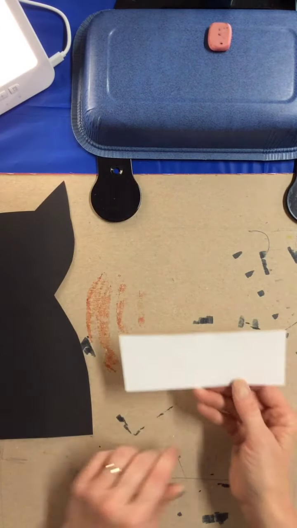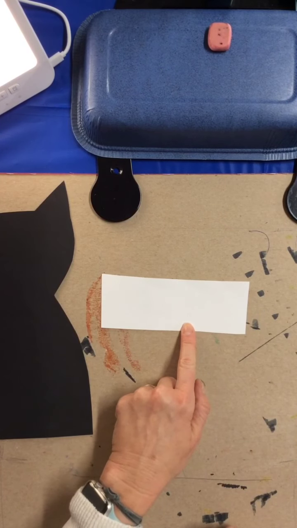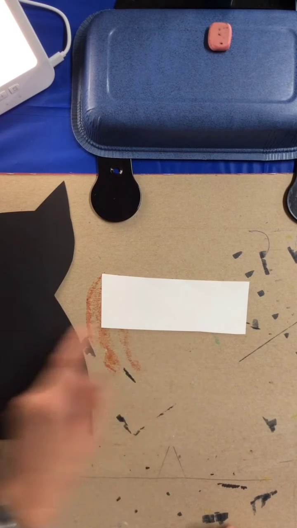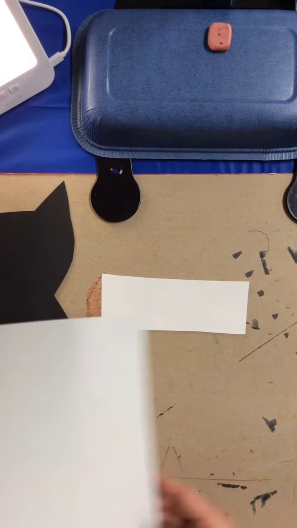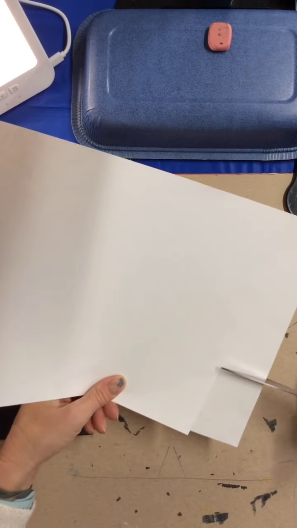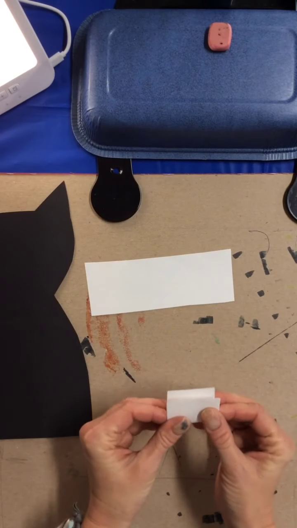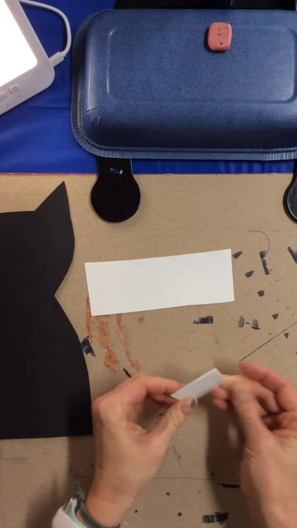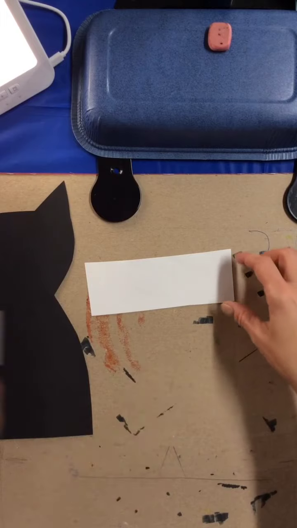and I want you to find a smaller white piece of paper. It could even be one of the scraps from another project, or you can simply cut a little piece off a piece of paper that you already have. You can just cut a little corner off. It's completely up to you.